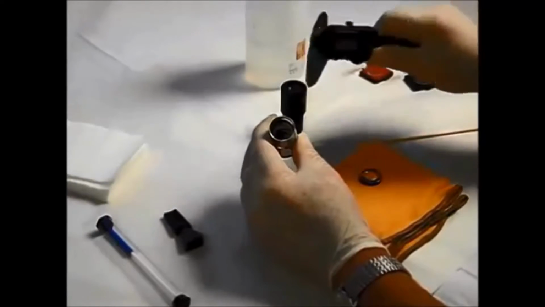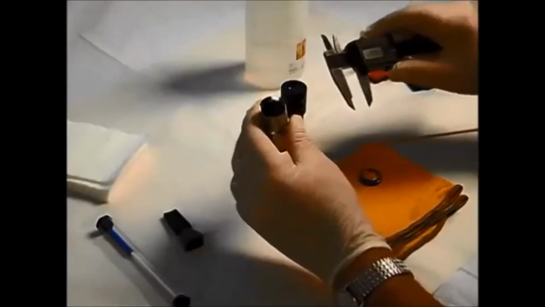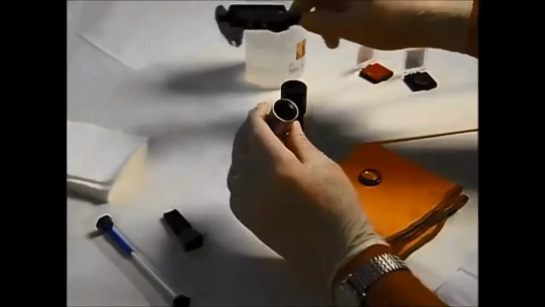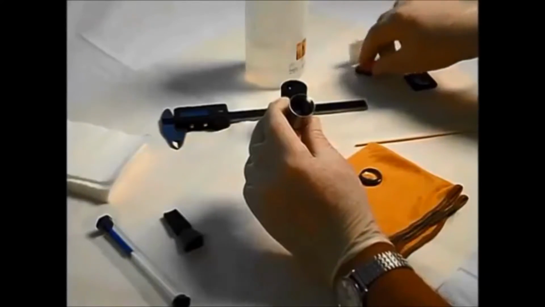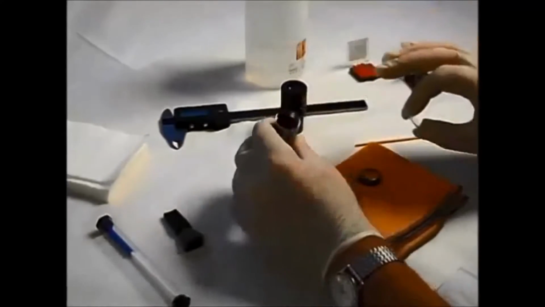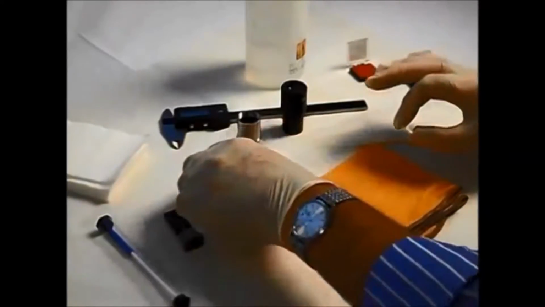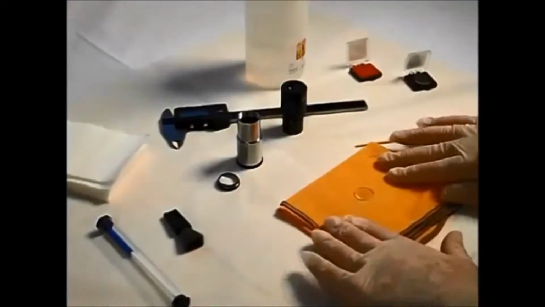First we need to know what size it's going to be. So if we zero our micrometer and just go inside and check. Okay, this is reading a little over 19.3, 19.4 millimeters. So it's a 19 millimeter standard size, which we've got one here. And this would actually fit inside that eyepiece. But before we put this in, it needs to be cleaned.